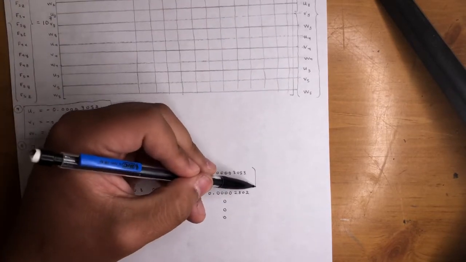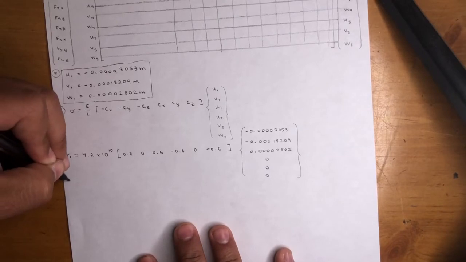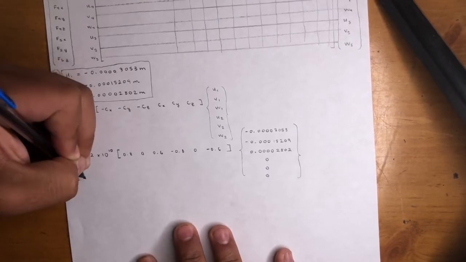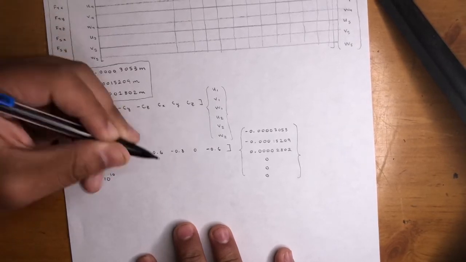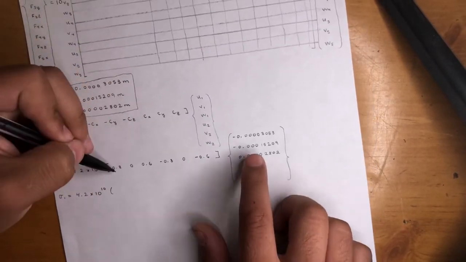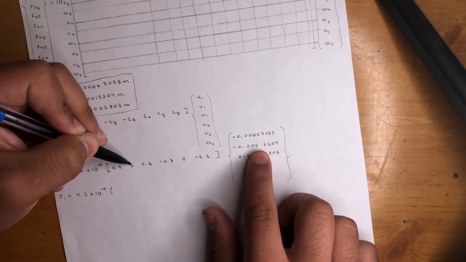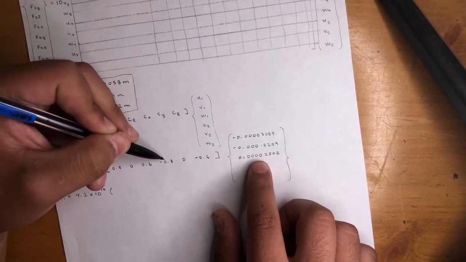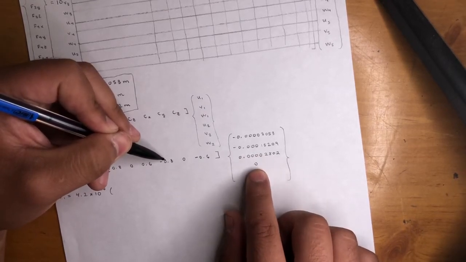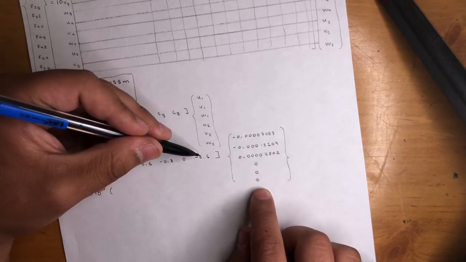So now, let's go ahead and do the math, right? So it's sigma 1 is equal to 4.2 times 10 to the 10, parentheses, 0.8 times this, plus 0 times the second one, plus 0.6 times this third one, plus negative 0.8 times 0, plus 0 times 0, plus negative 0.6 times 0.